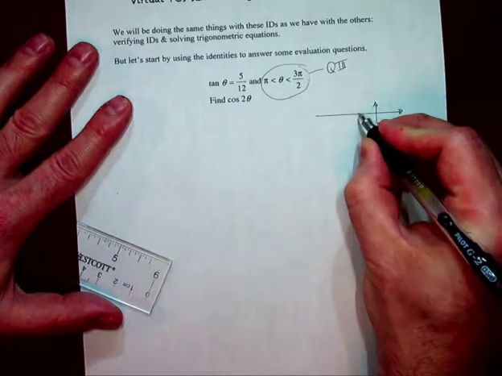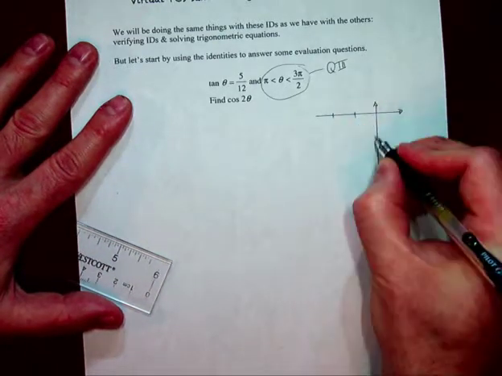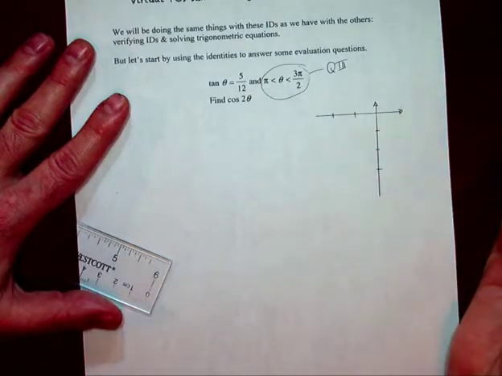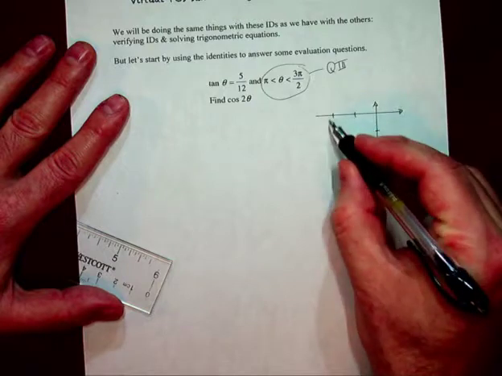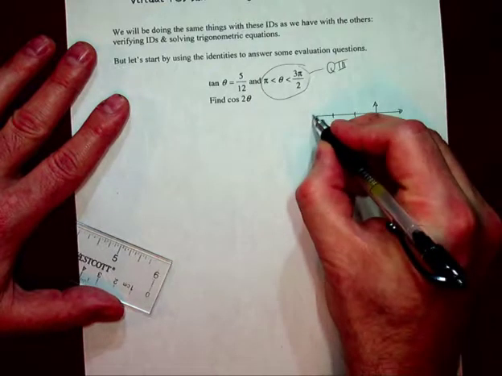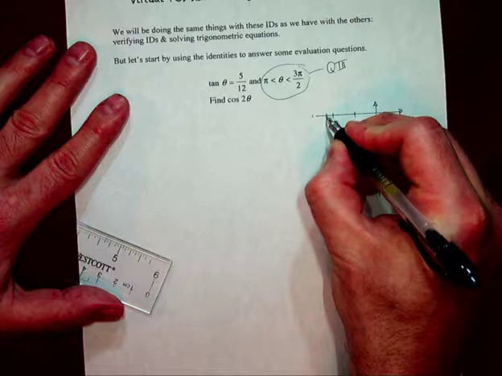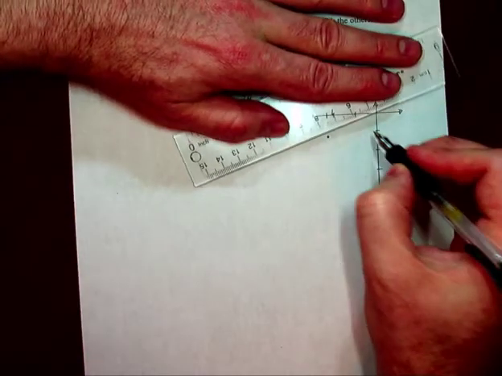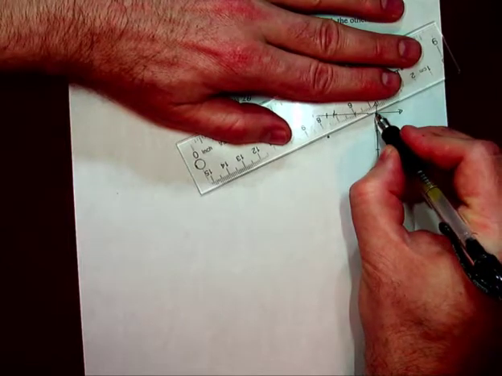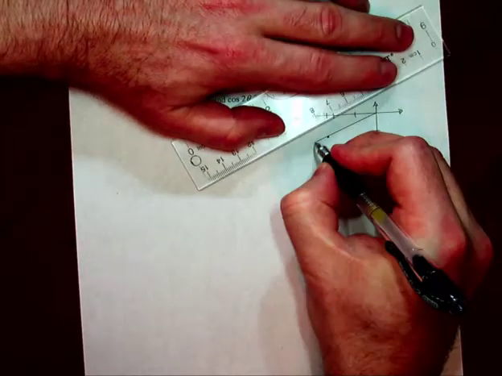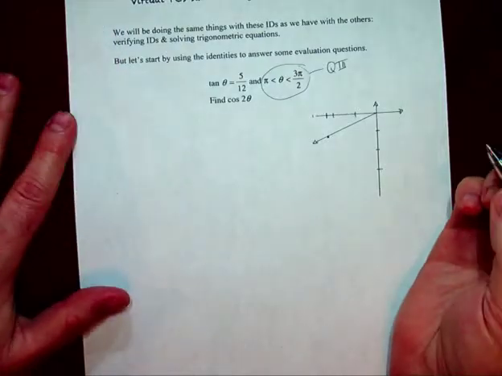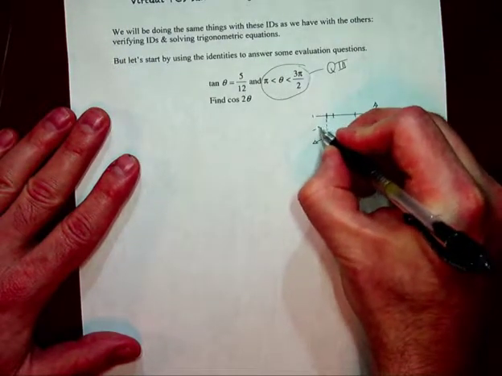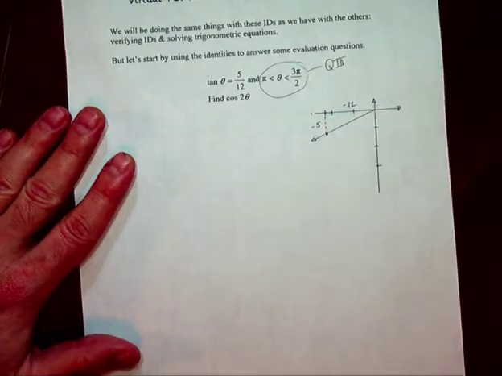So let's say that that's 5, and that's 10, and that's 5, and that's 10, and that's 15. So the opposite is going to be 5. The adjacent is going to be, let's say 12 to be right about there. So this right here should be the trajectory of the terminal side of an angle in the third quadrant that has that ratio of -5 to -12, okay?